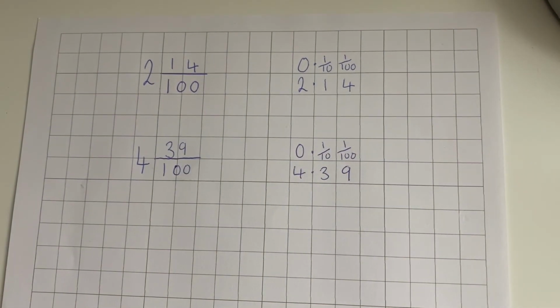You're going to have questions on your worksheet that are going to require you to convert decimal fractions to fractions and then fractions to decimal fractions, and then you've got some reasoning questions to go through.